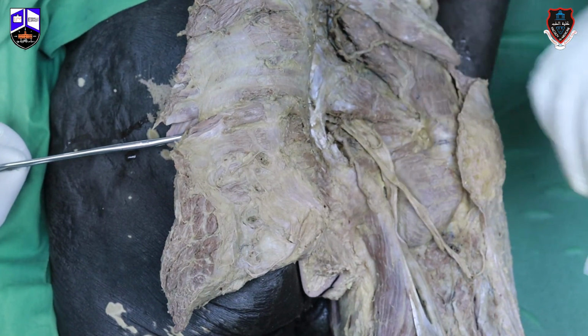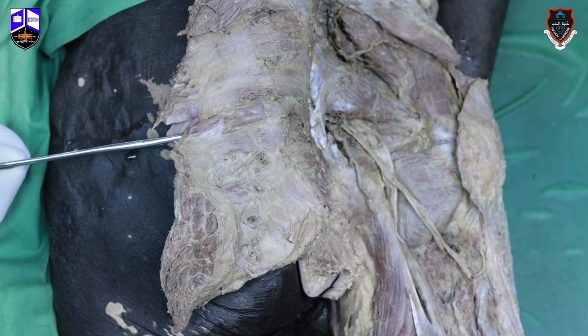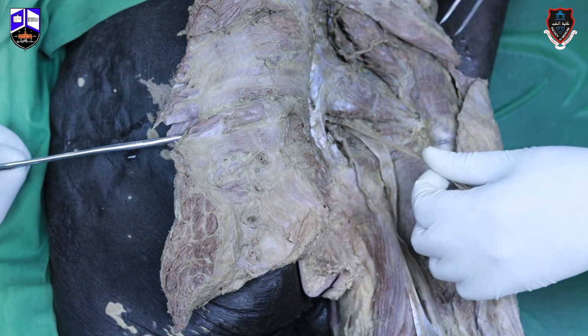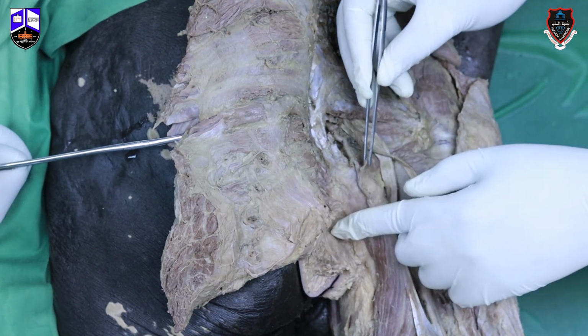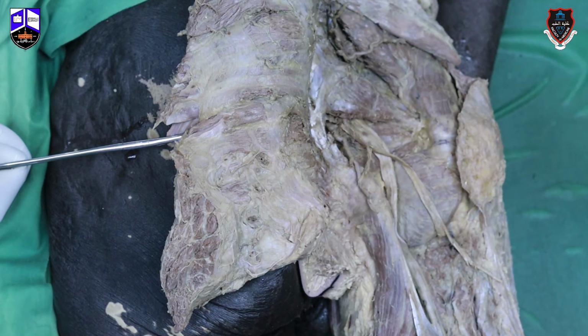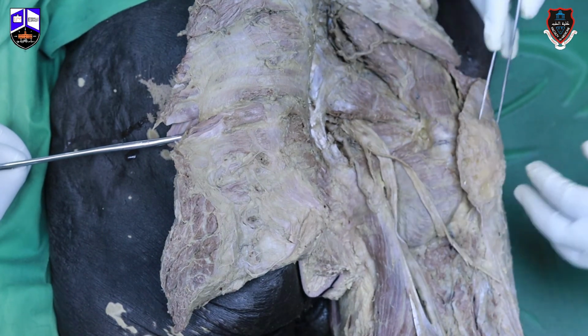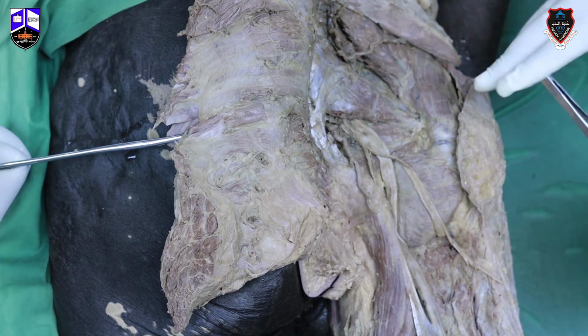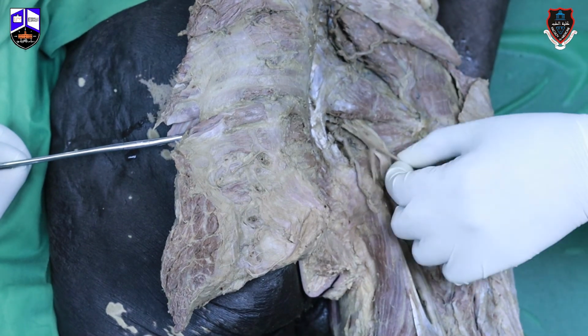Okay, it comes from the sacral plexus, from the posterior divisions of S1, S2, and S3, and it will give this branch. It is called the perineal branch that will go to supply the skin of the perineum, and we have another branch that provides cutaneous innervation for the lower central area of the buttock. Okay, this is called the posterior femoral cutaneous nerve.